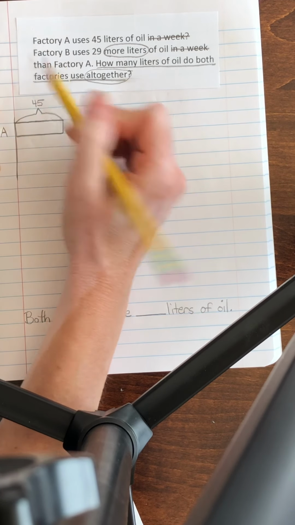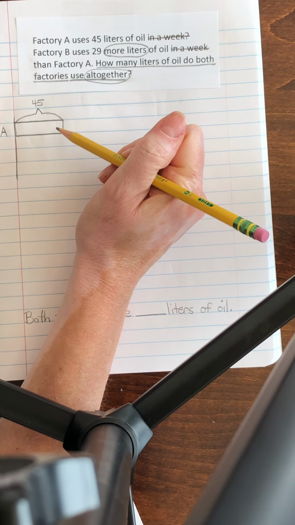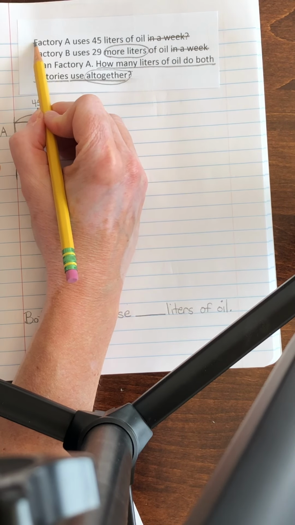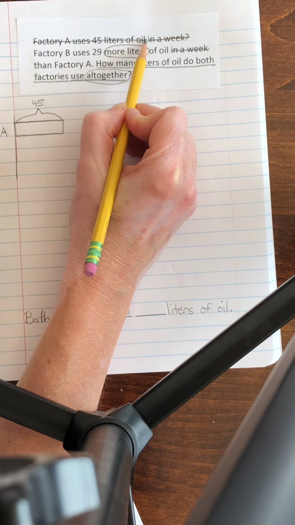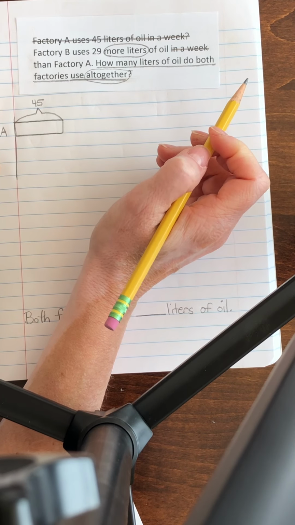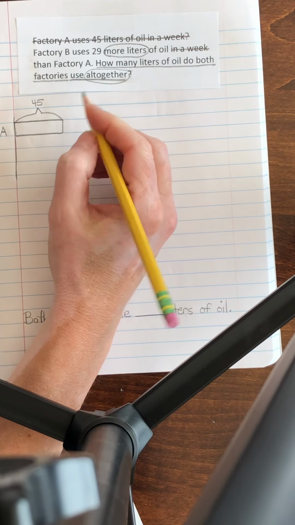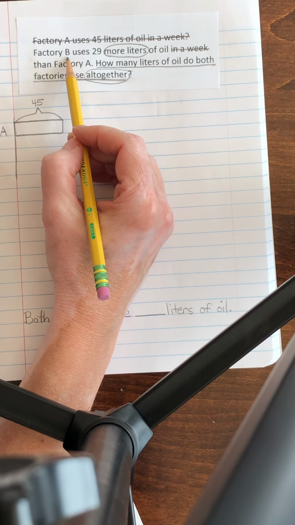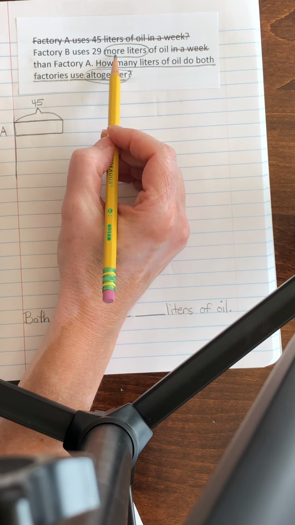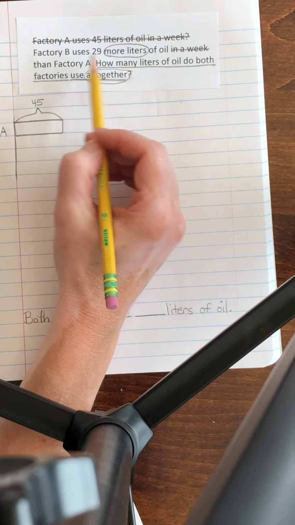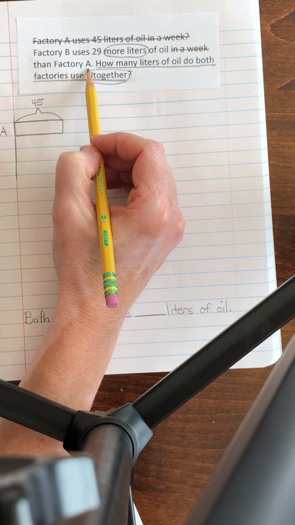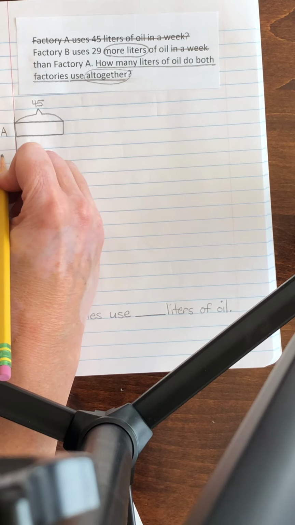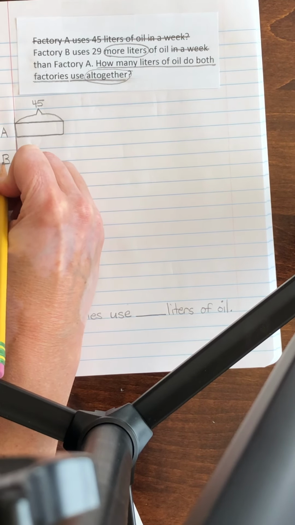Do we have that? I think so. Do you have that on your paper? Let me see. Oh, rats, I can't see. Have somebody look at it. I'm sure it's beautiful. Cross out because we've already done that. All right, we're done. Oh, wait, no, we're not. We have to keep going. There's some more words on the page. Factory B uses 29 more liters of oil than factory A. Ooh, we're comparing. Okay, let's do that. B, let's make a B bar.